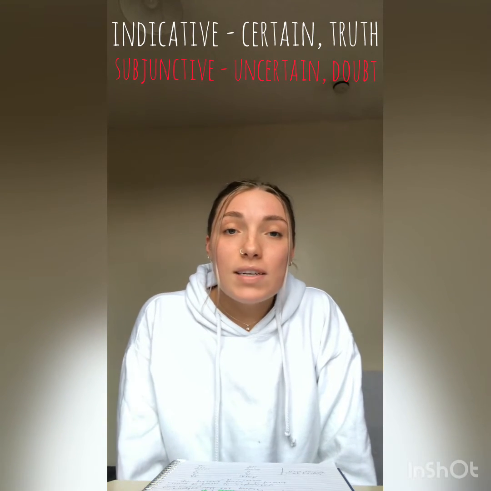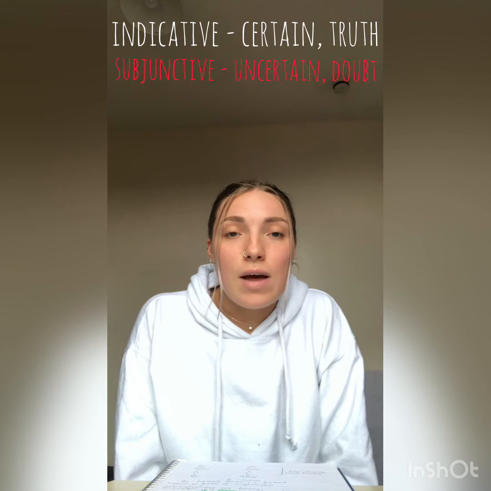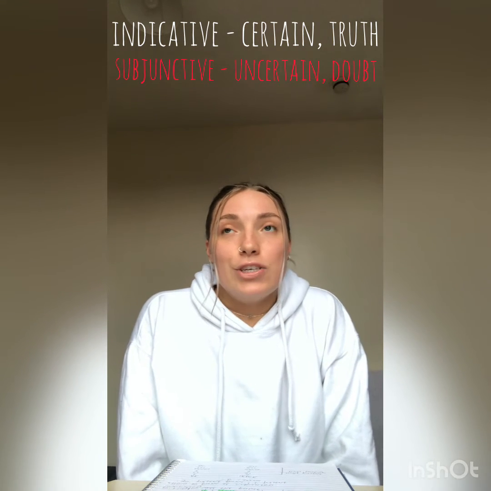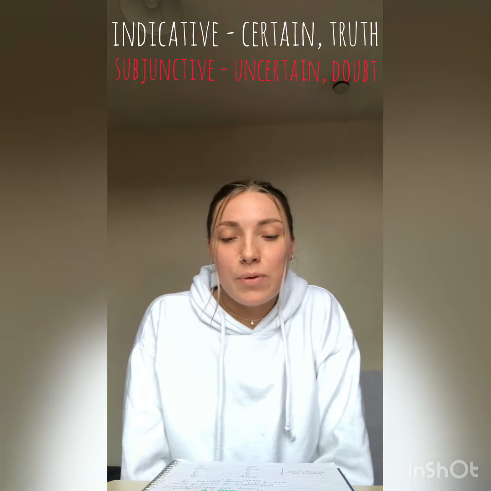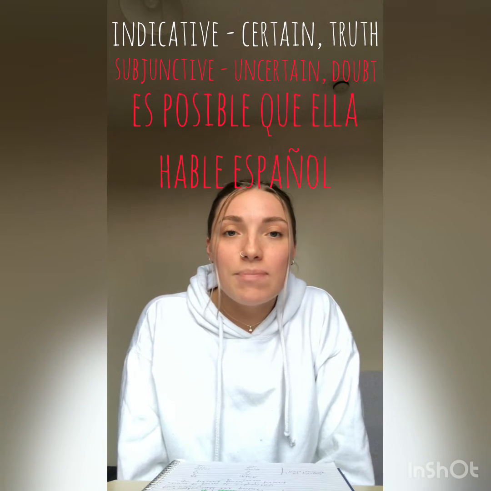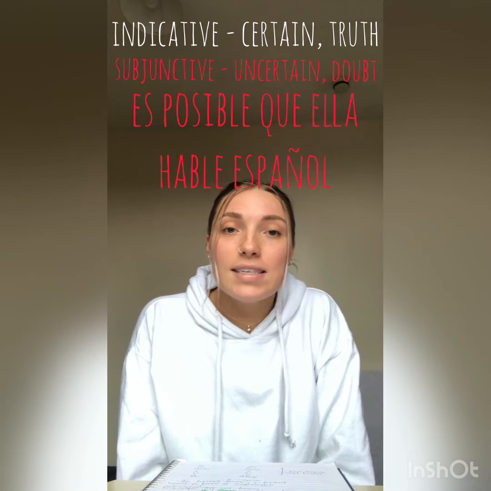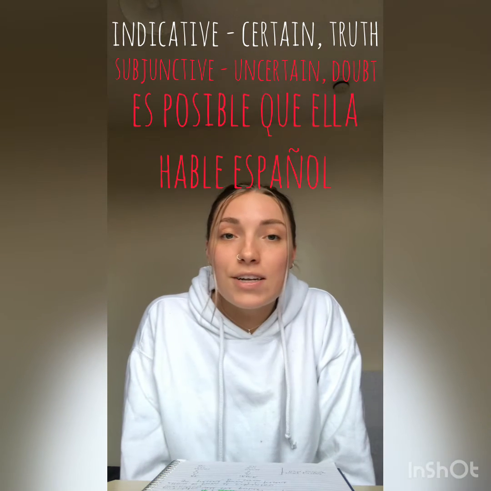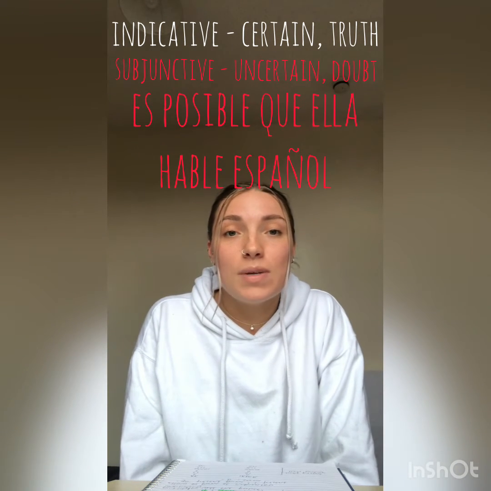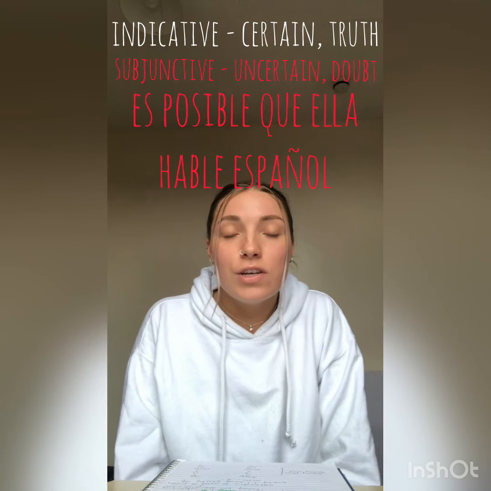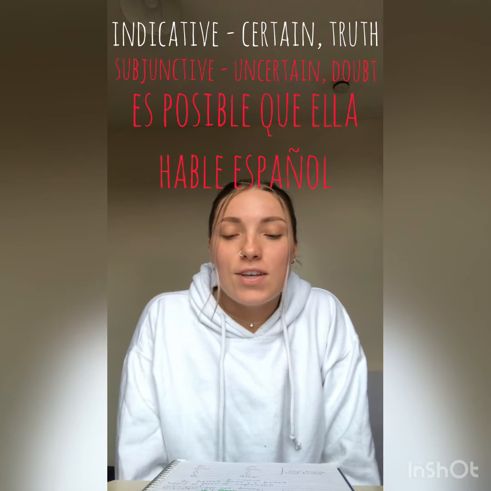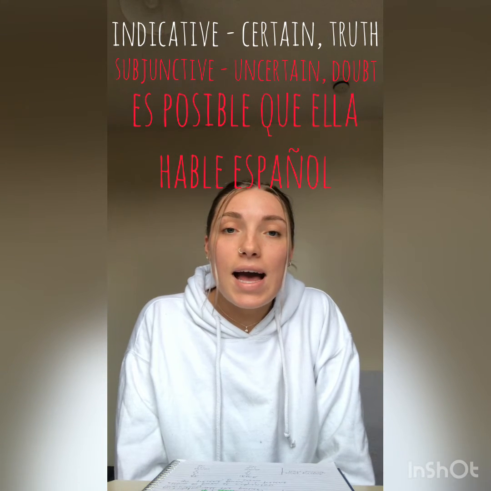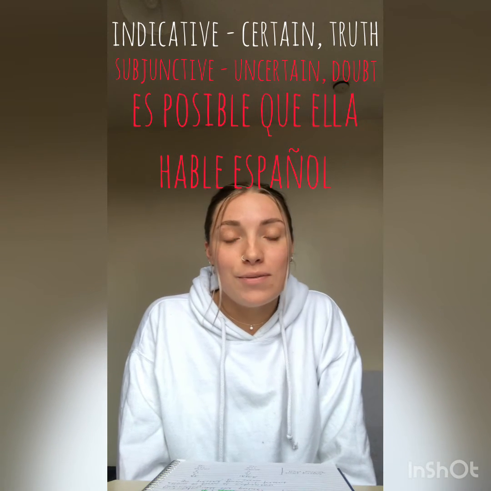Whereas when we use a subjunctive, we have to use a phrase that shows some doubt, some uncertainty, some possibility. So we will use es posible que. This means it is likely that. Again, it's not certain, it's likely, but it's not 100% certain, it's not 100% true. So then we have to use a subjunctive with the verb that follows. So es posible que ella hable español.